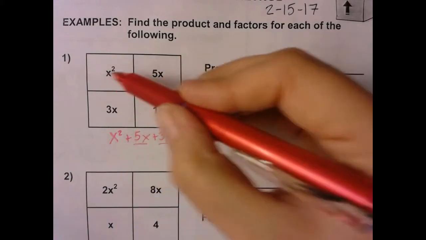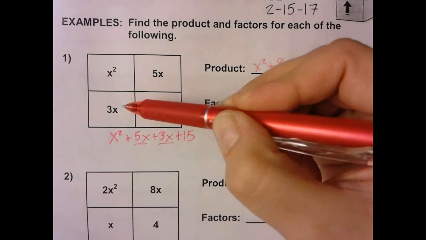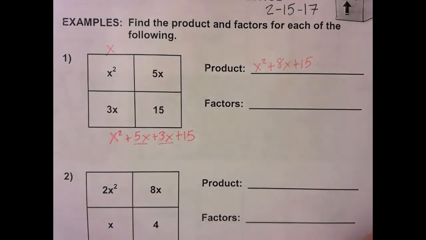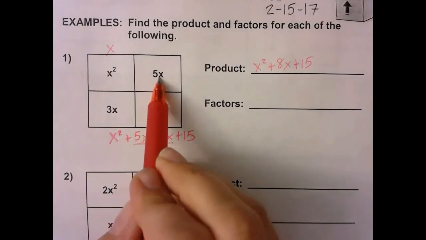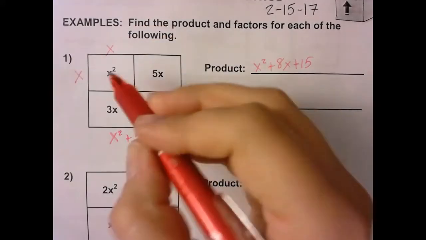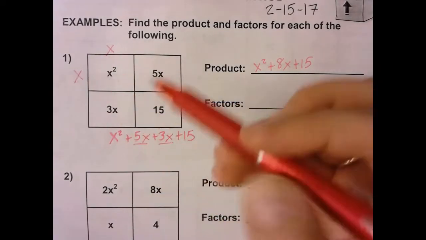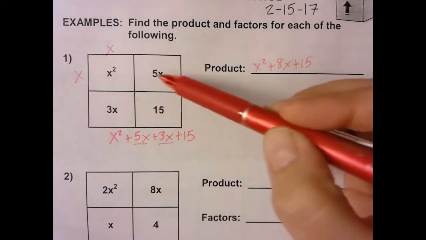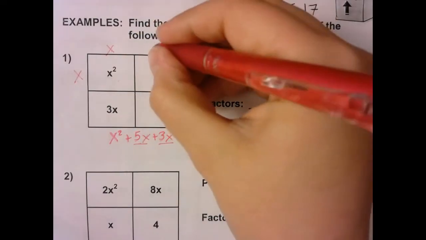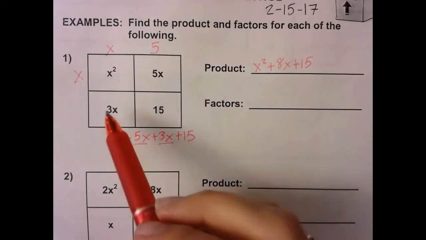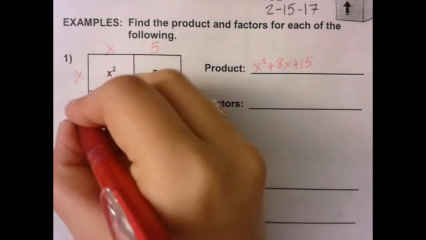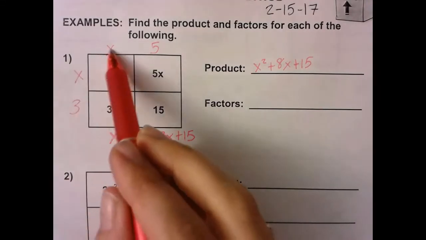So you got to ask yourself, what do x squared and 3x have in common? Well, they both have an x. Then ask yourself, what do x squared and 5x have in common? Both of them have at least one x. And look, we're right. X times x is x squared. We're good so far. Now ask yourself, what times x gives me 5x? 5 does. 5 times x is 5x. All right, ask yourself, what times x gives me 3x? 3 does. So it looks like we've got our sides filled in.